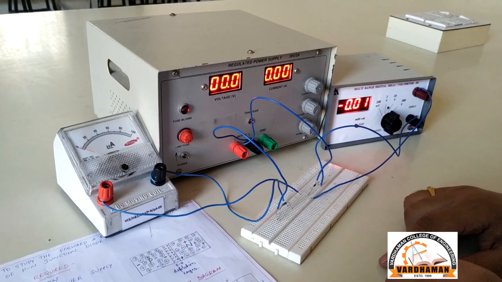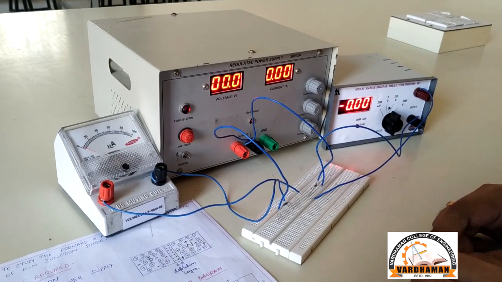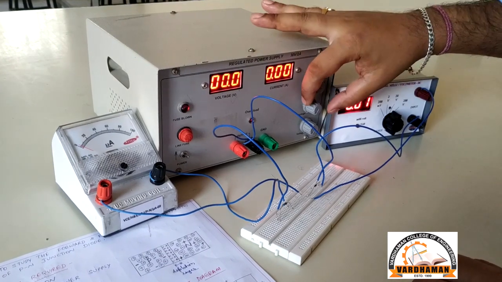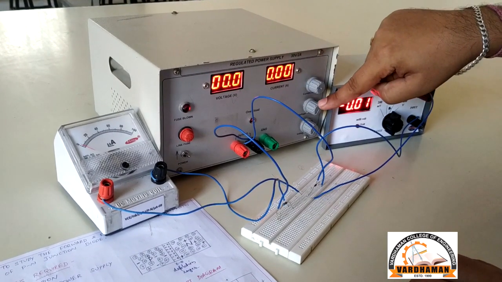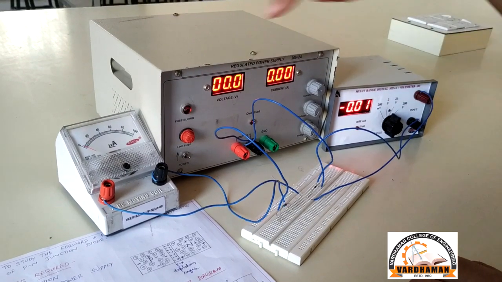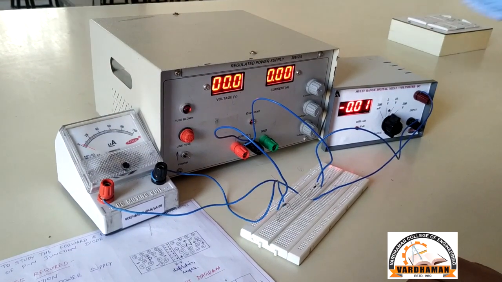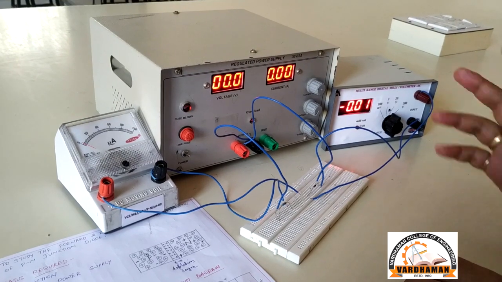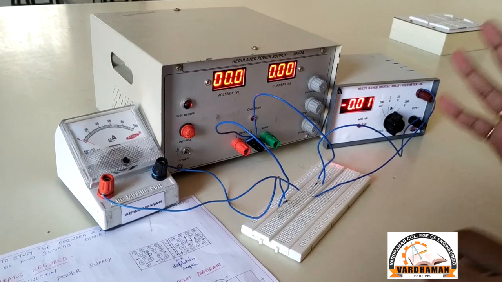Now what we have to do, the similar thing we are doing here in reverse bias also. We have to increase the source voltage by changing this button. So first it is 0 initially, and we are getting that the current in the microammeter is also 0. The voltage drop is also close to 0. That should ideally be 0.